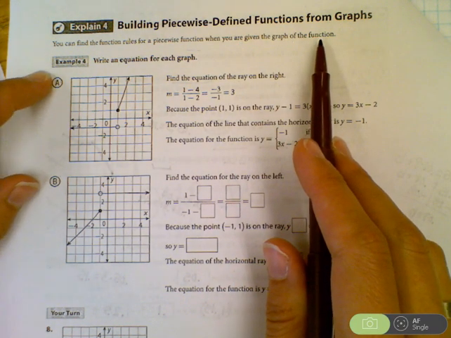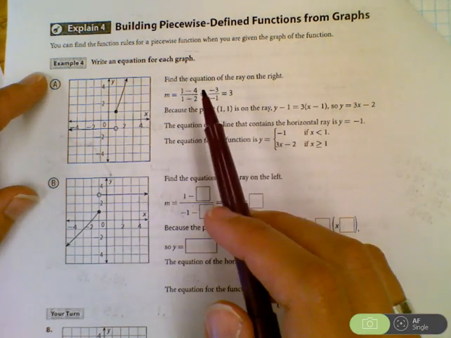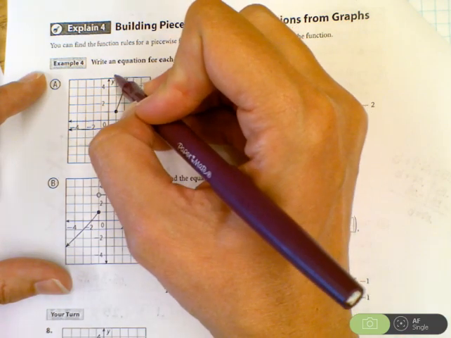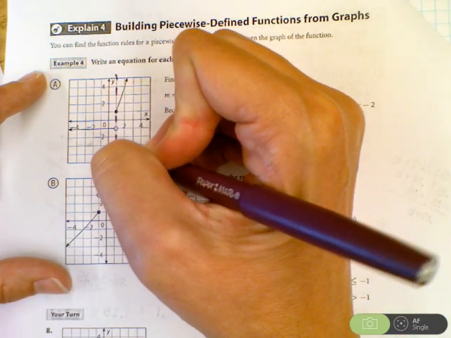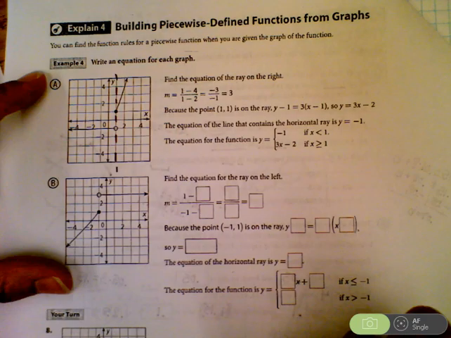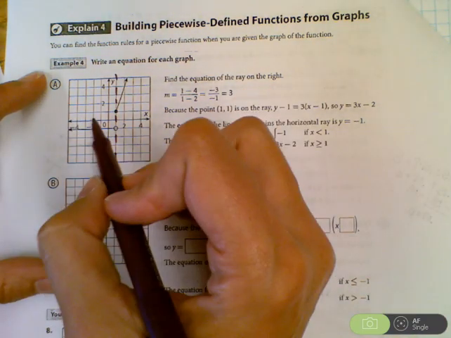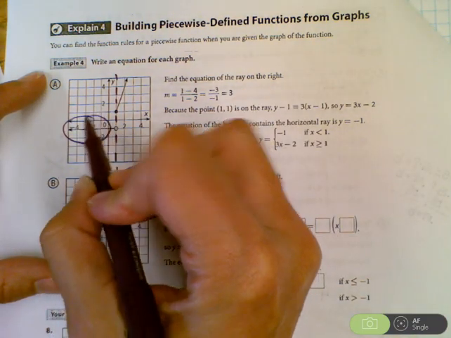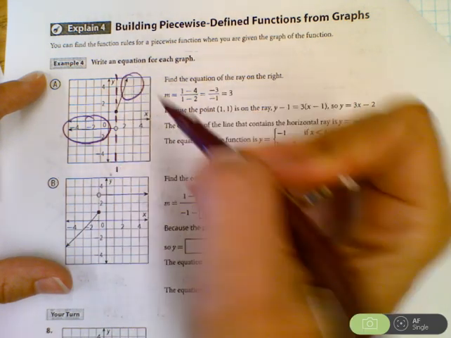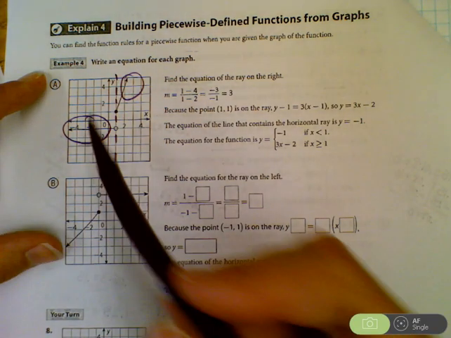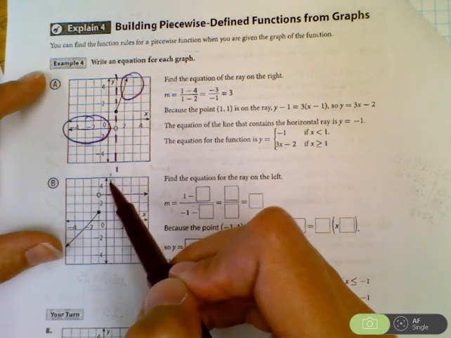So we're writing an equation for each graph. So basically when we're writing an equation for each graph, we've got to look at how many pieces of the graph we have. So in this one we have 2 pieces. So we need to think about what the equation is for this piece, and we need to think about what the equation is for this piece. And then we need to think about where the break is.